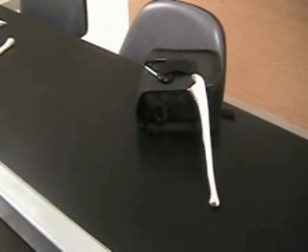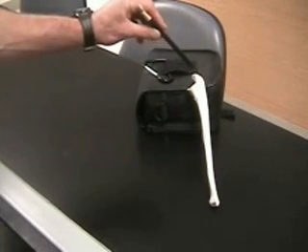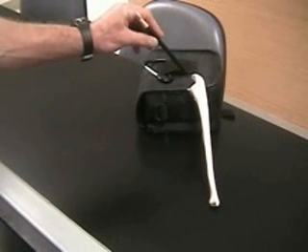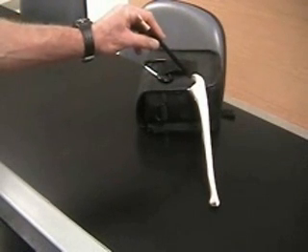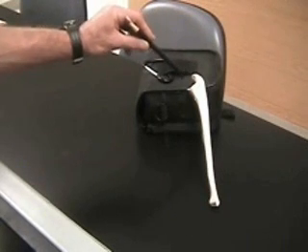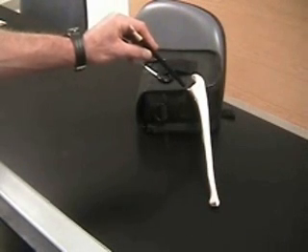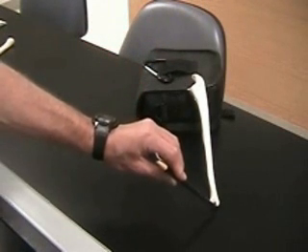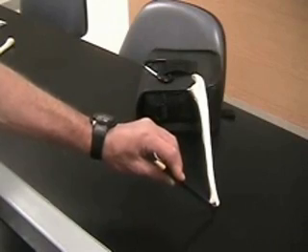This is the ulna. The ulna has this prominent C-shaped aspect proximally. This is the olecranon process, which you know now articulates with the olecranon fossa of the humerus. This is the coronoid process, which articulates with the coronoid fossa of the humerus. At the distal end of the ulna is the styloid process.